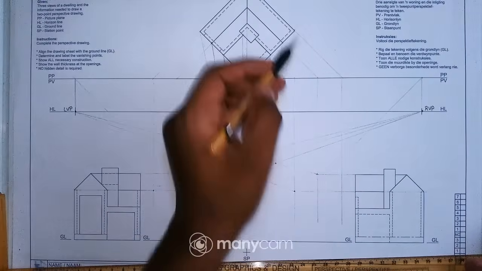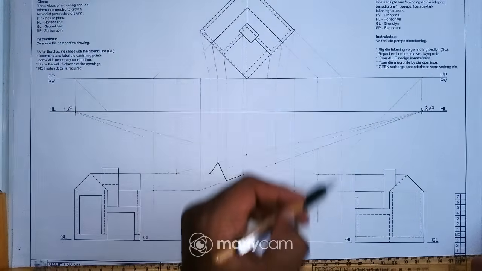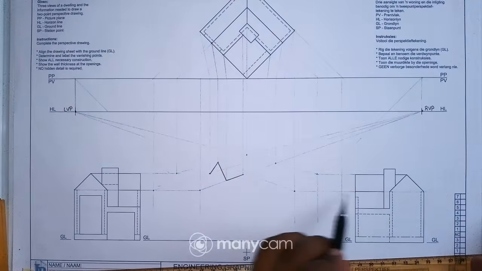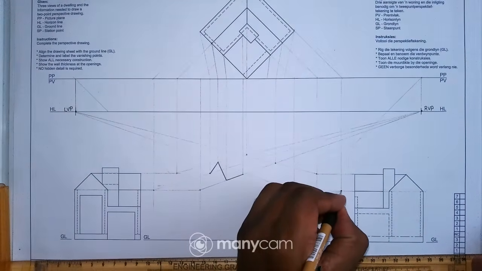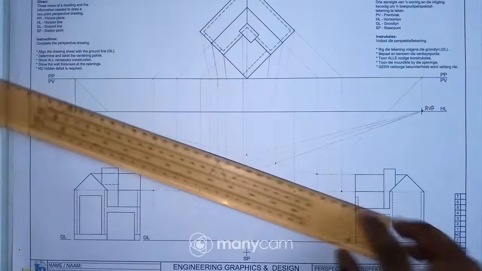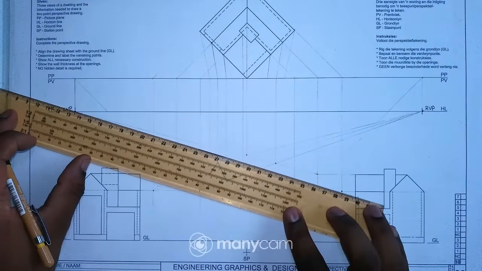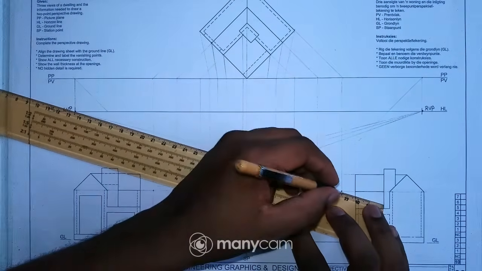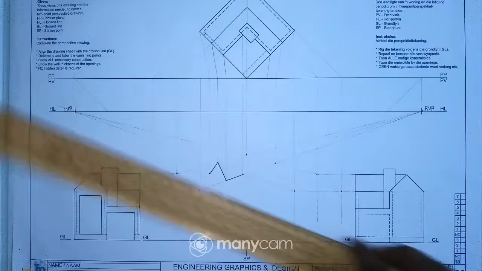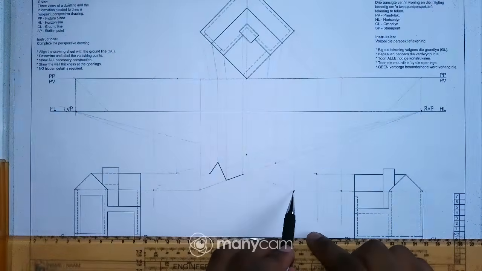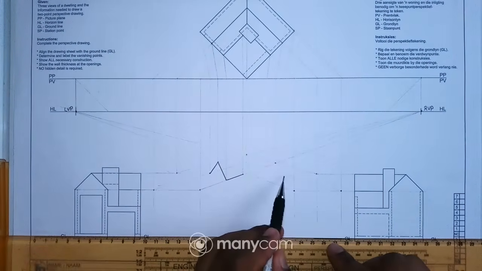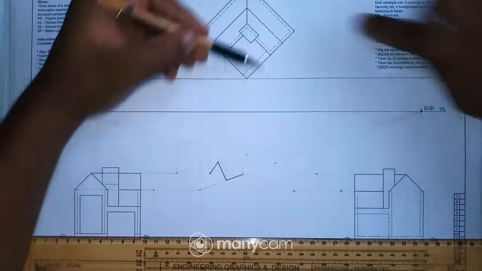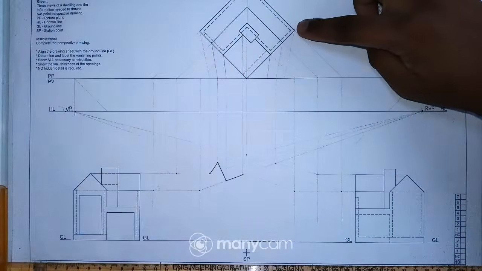Okay, so I do the same thing with this point. I have a vertical line there. I project the height, so the height will be there. And then I take this point to my vanishing point, like that. Okay, so now my focus is on this line and this line. So now what I have to do is to take these 2 points to my SP.